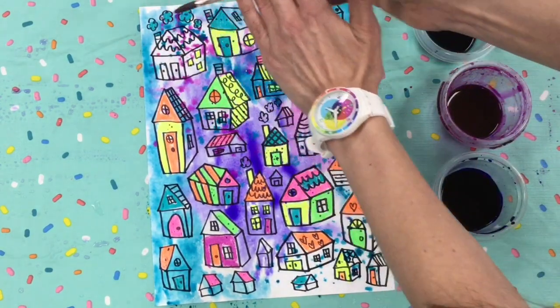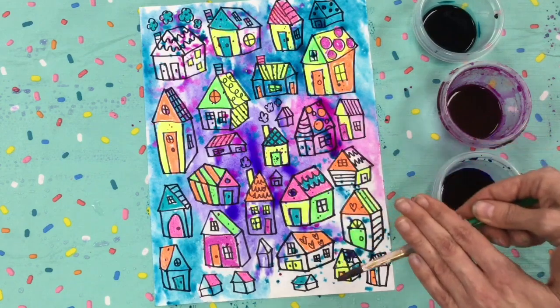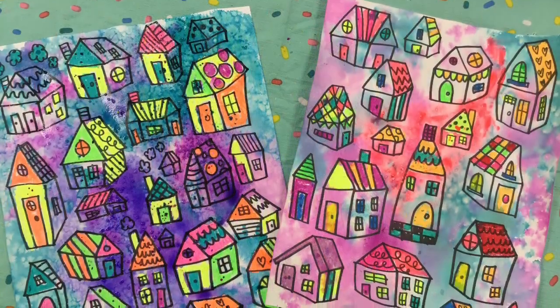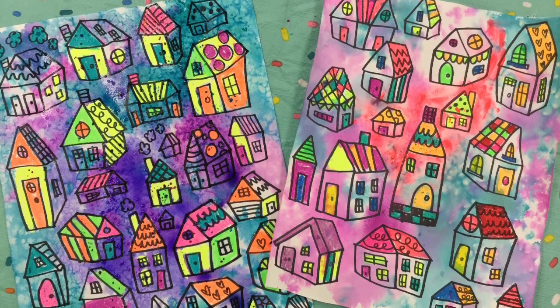I can't wait to see the beautiful houses, the lovely patterns, the incredible way that you color your masterpieces and paint them. Let's get started.